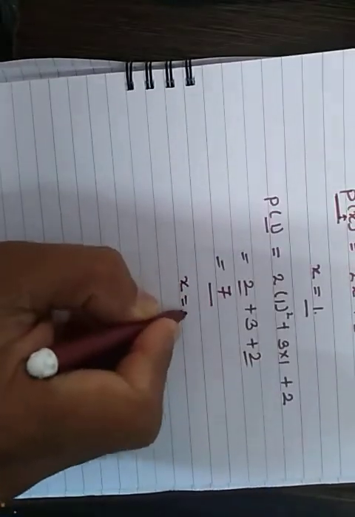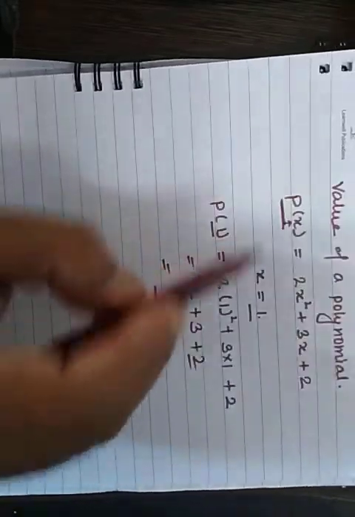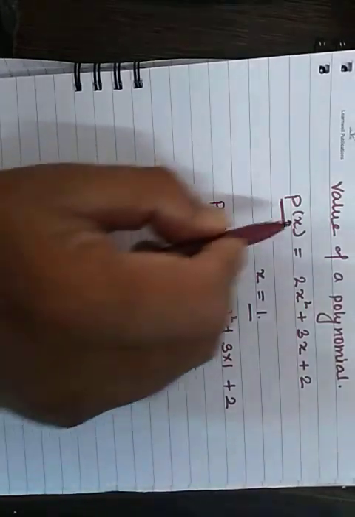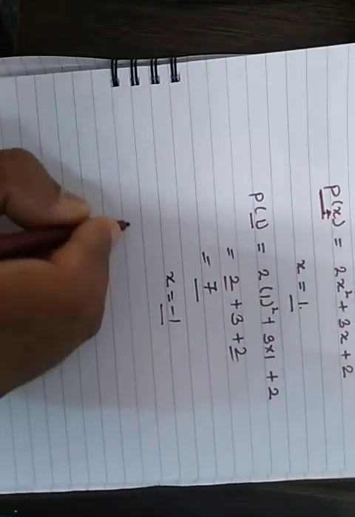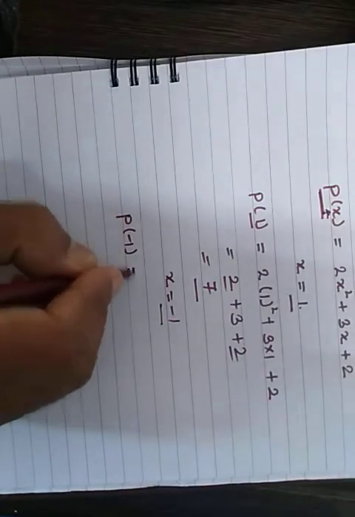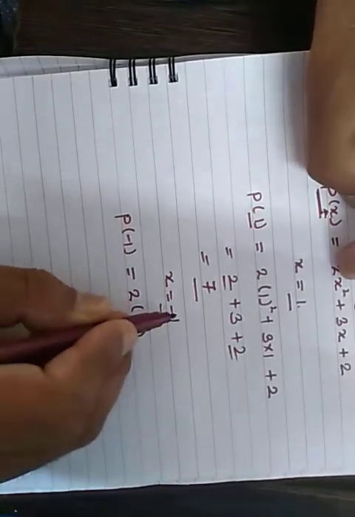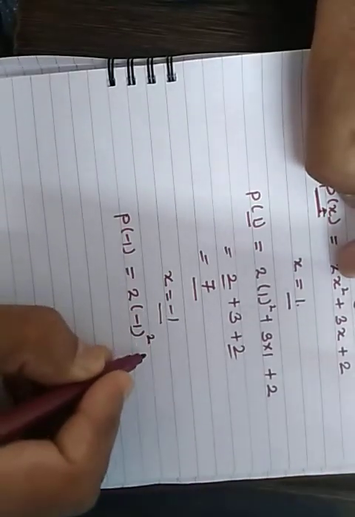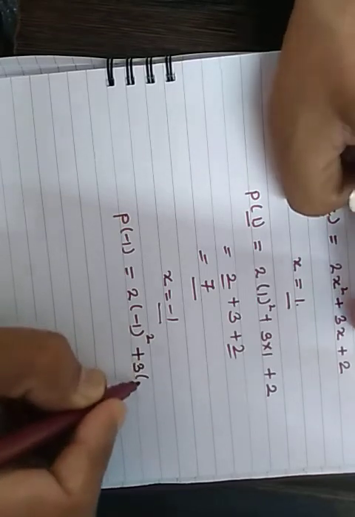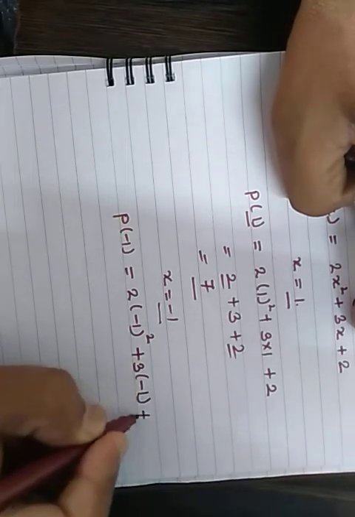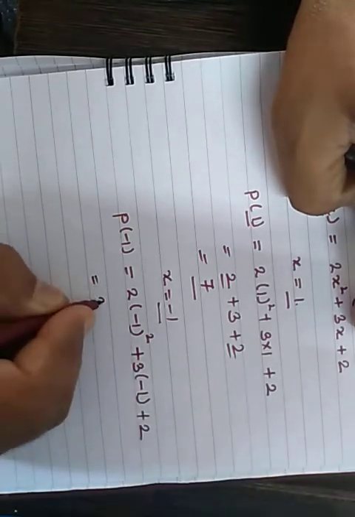We can also find the value of this polynomial at x equals minus 1. For that we have to put x equals minus 1 in place of x. So it becomes p(minus 1) equals 2 into minus 1 whole square plus 3 into minus 1 plus 2.